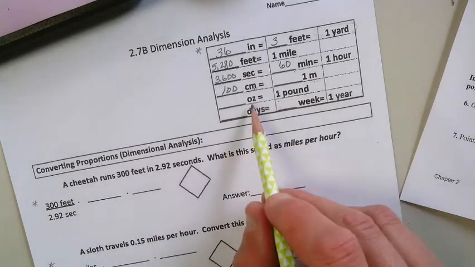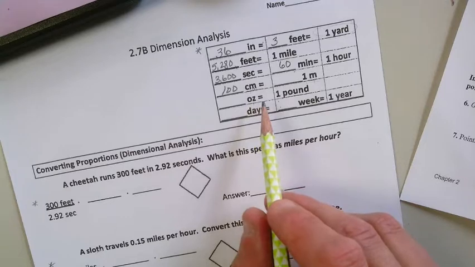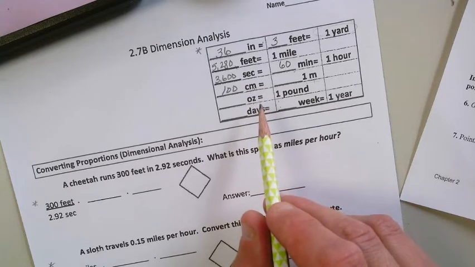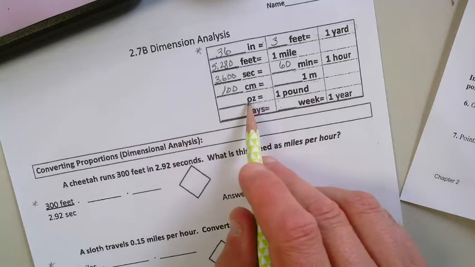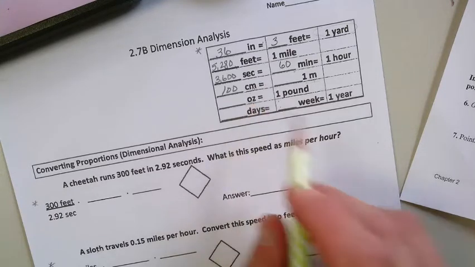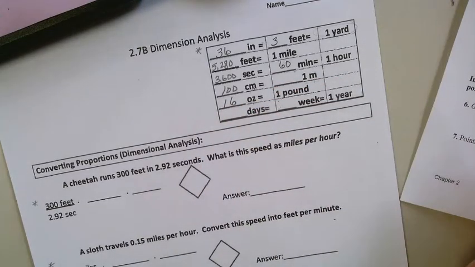1 pound is how many ounces? I remember this because I was almost a 10-pound baby. I was 9 pounds, 14 ounces, which makes me a really fat baby. But 14 is almost a full pound. 16 ounces is 1 pound, okay?